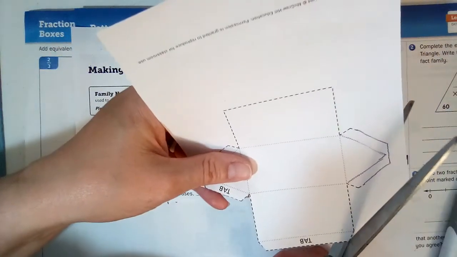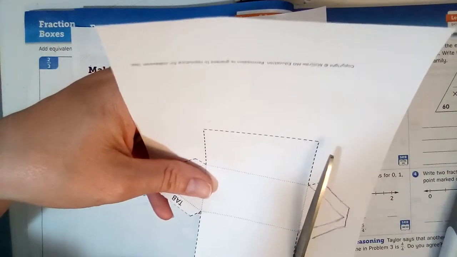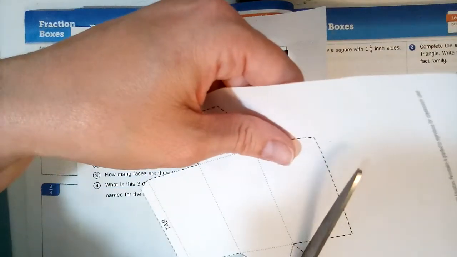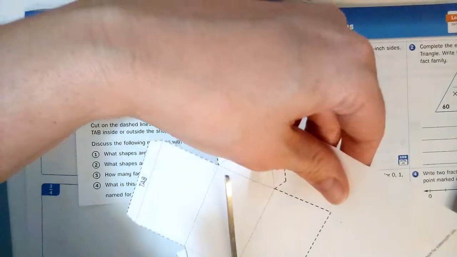So cut, cut, cut. Of course, you don't have to watch me cut. You can pause it. Cut. I had to draw mine. Hopefully it'll fit just right. And cut.